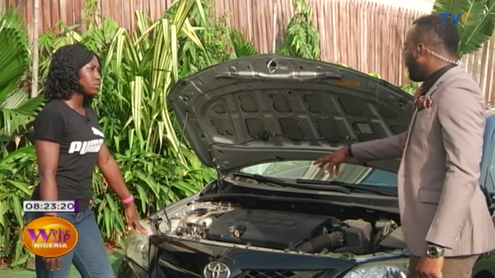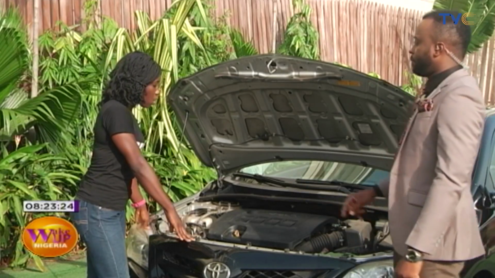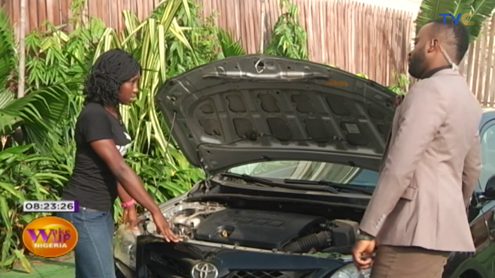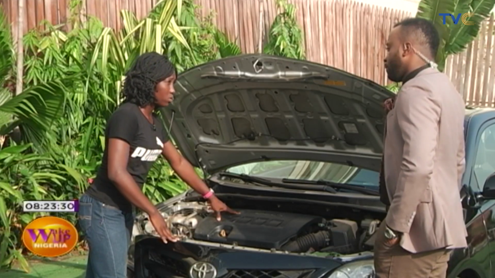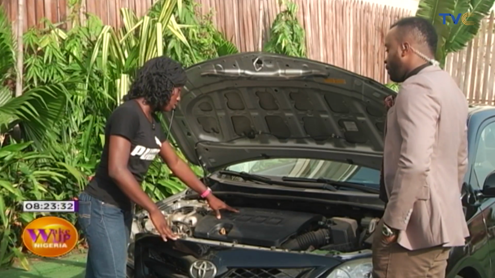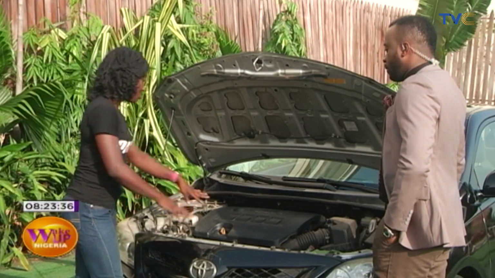Okay, and then now we talk about heavier oil. What if it's a lighter oil? Now, if it's a lighter oil, it depends on how light it is. Like if this is a 0W20, this is the lowest grade you can go on a car. You can't get anything lower. There's no 0W10 or 0W5. 0W20 is the lowest.